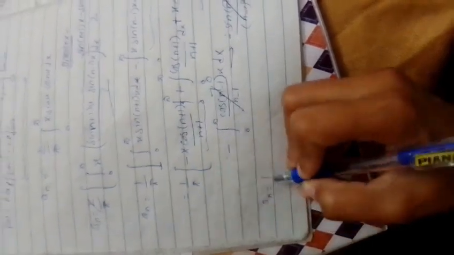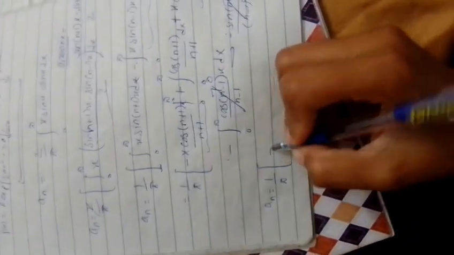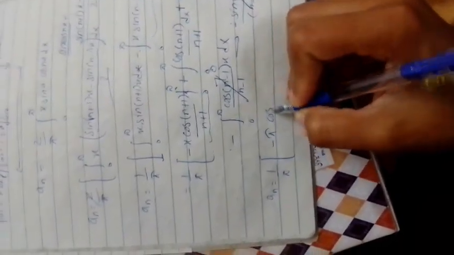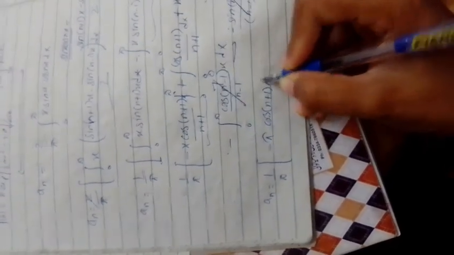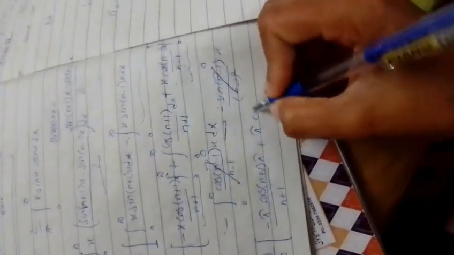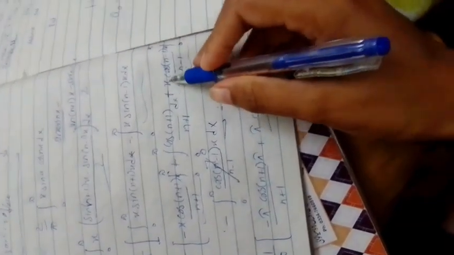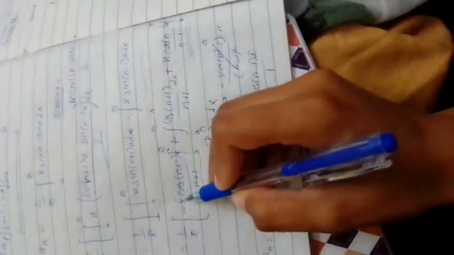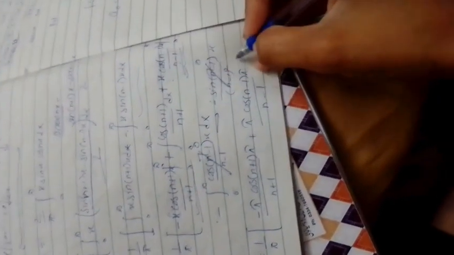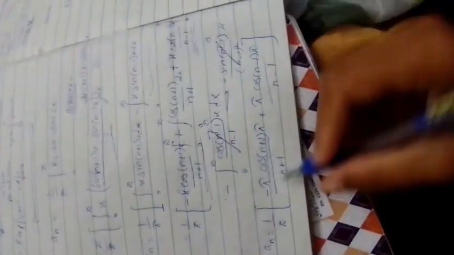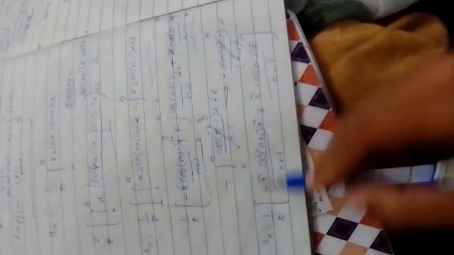Substitute the values. 1 over pi. If you substitute pi here, then it will become minus pi cos of n plus 1 into pi divided by n plus 1, right? Here plus pi cos of n minus 1 into pi divided by n minus 1. Why didn't I put 0 here? Because 0 will give us a whole 0, because of x, so pi will come out.